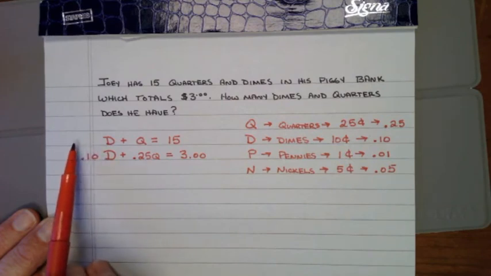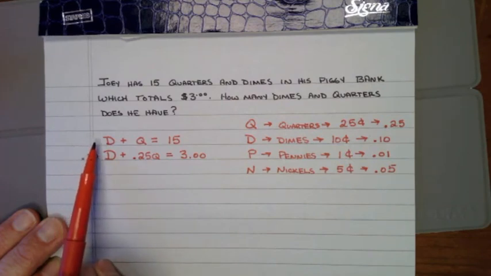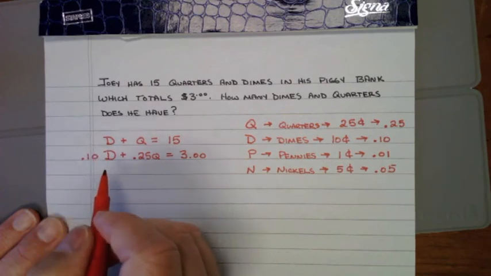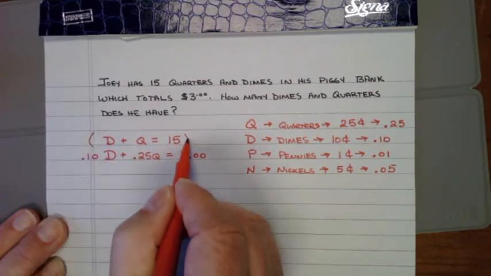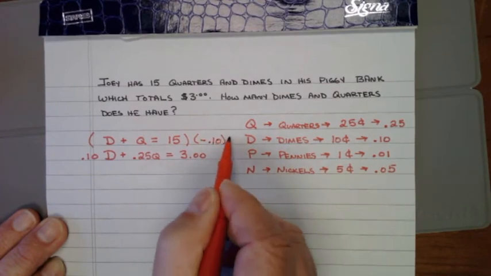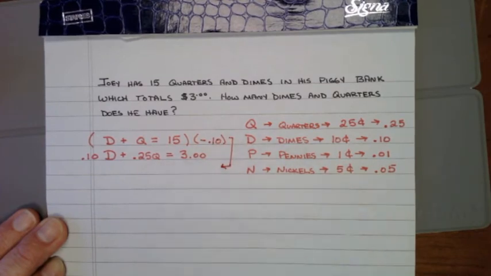This needs to be negative 0.10 D. So what can I multiply to this to get that? I need to multiply everything in this top equation by negative 0.10. And when I do that, I'm going to rewrite it right there.